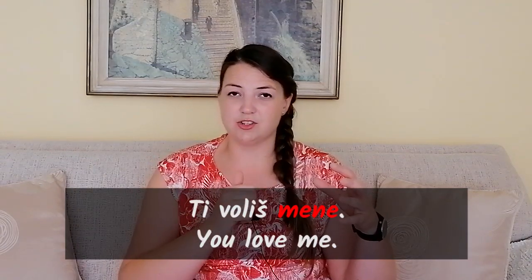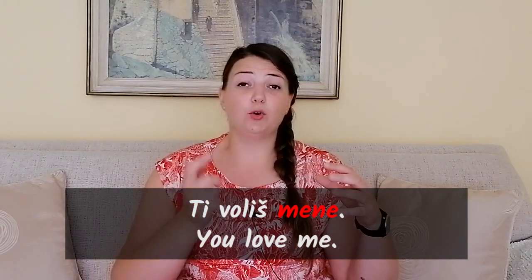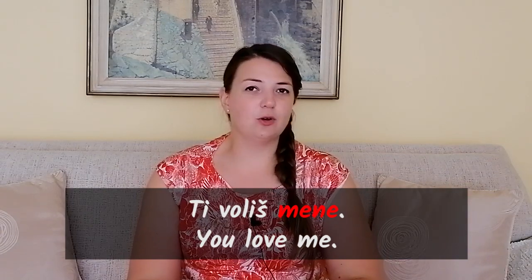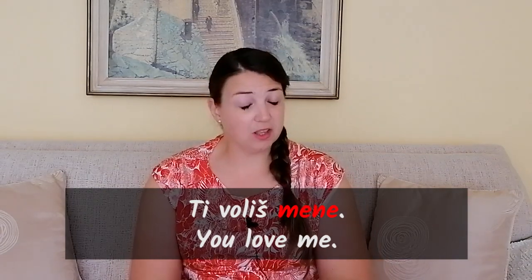Even in English, it changes its form. So "ti voliš mene": mene became an object, and so it had to change the case, accusative case. Now this is where I want to explain when you need to use the longer form and when you need to use the shorter form.